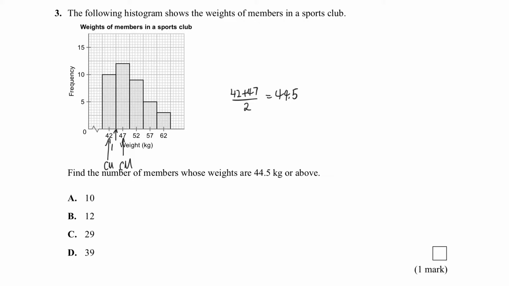So this will be the class boundary. That is why you're looking for this one, this one, this one, and this one. Hereby, you will have 12, and then for this one 9, this one 5, and this one 3. So you can add them all together, which will give you C, 29.